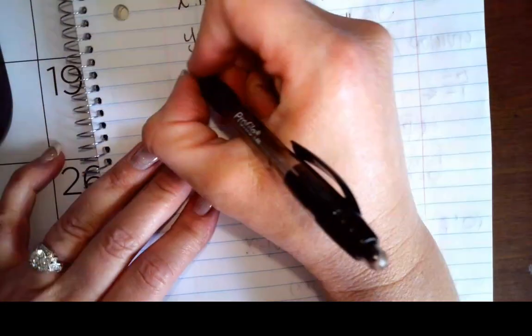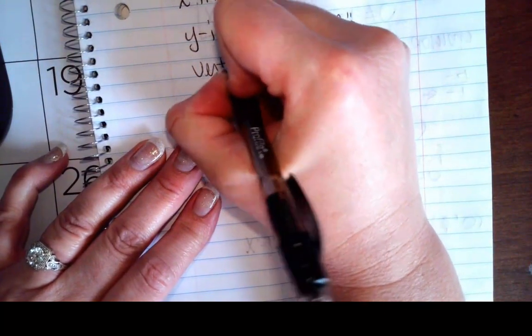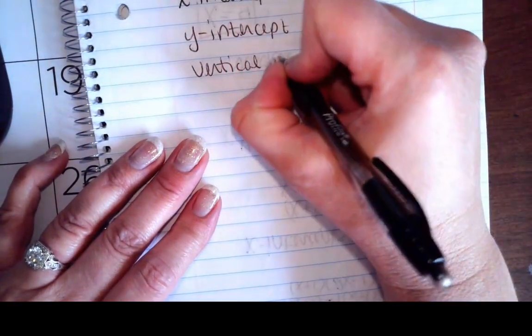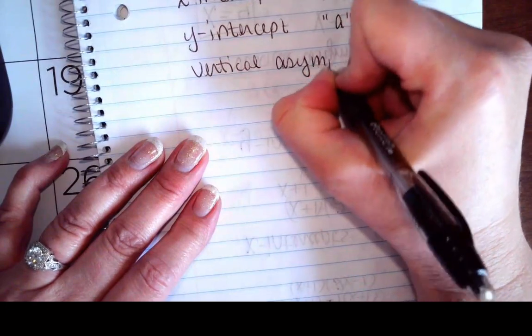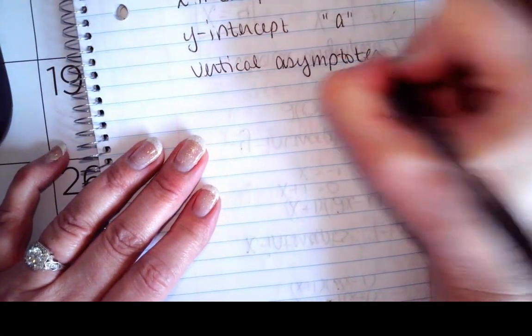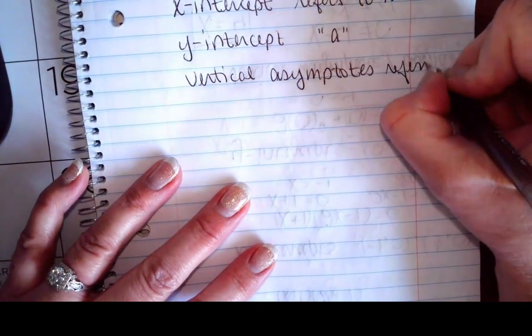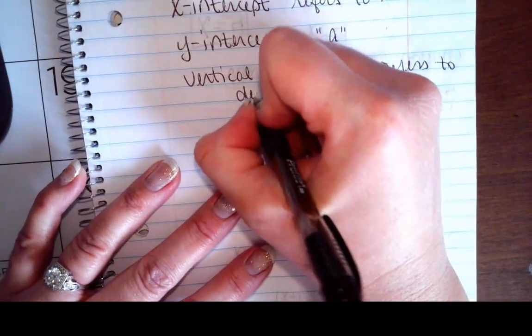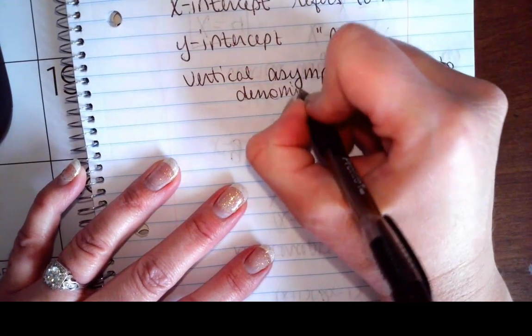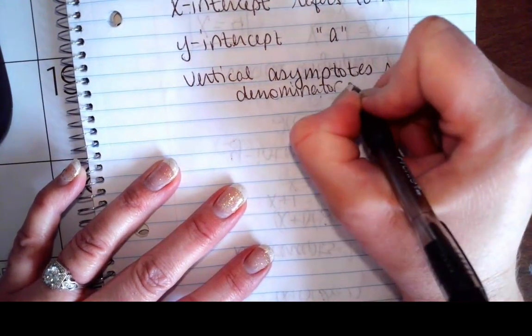Your vertical asymptotes are going to refer to your denominator, because that's where we're going to find out where it doesn't exist. Refers to denominator. And now we've got horizontal asymptotes.